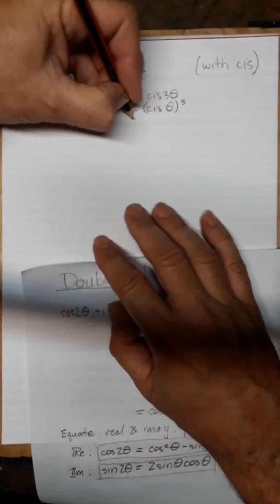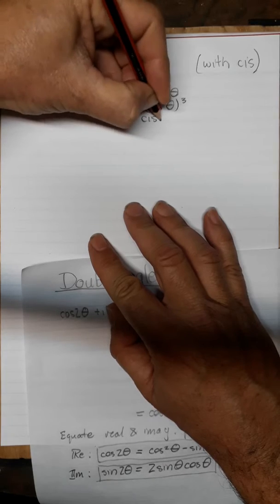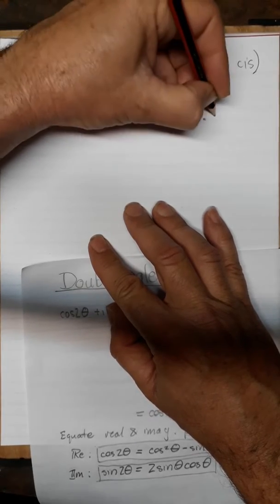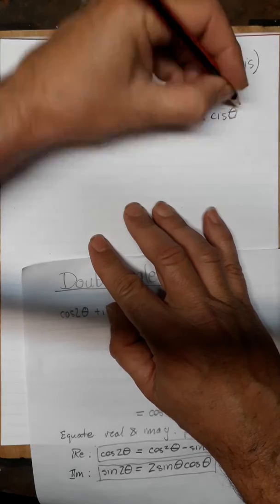And this is cis theta times cis theta times cis theta.